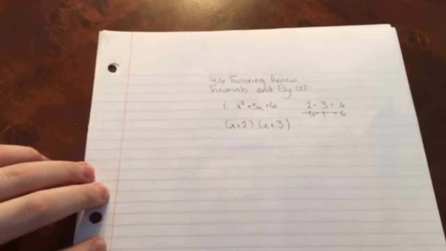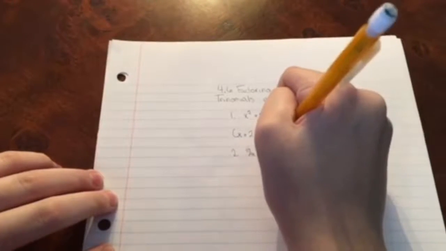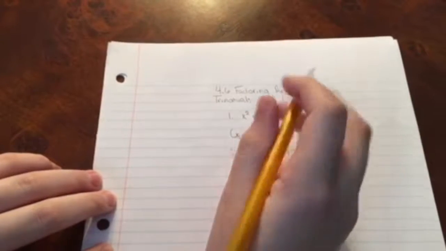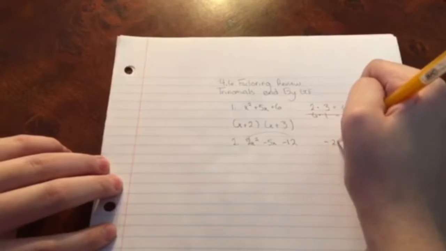So now we can move on to our second example, which is going to be when a does not equal 1. Our example is going to be 2x squared minus 5x minus 12. When a is not equal to 1, you have to multiply it times the c, or the negative 12 in this case. So 2 times negative 12 is negative 24.